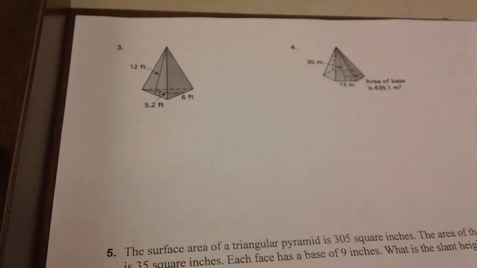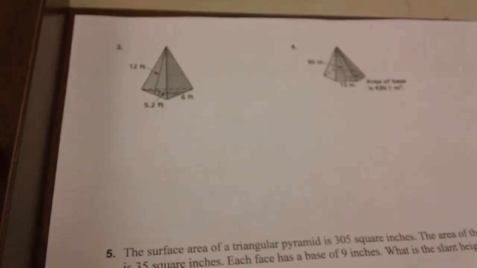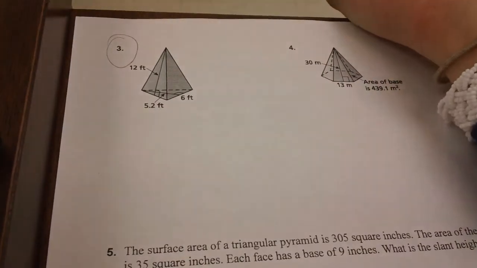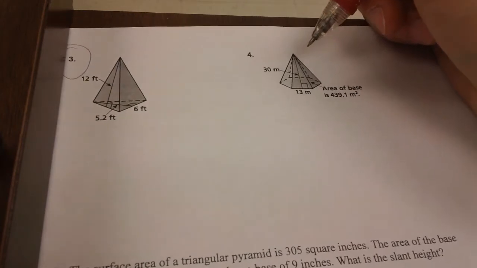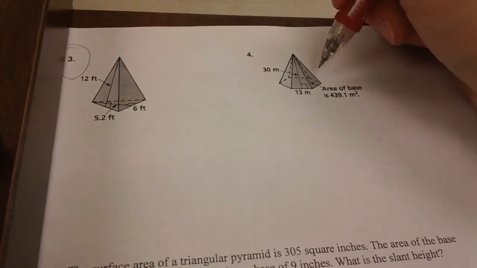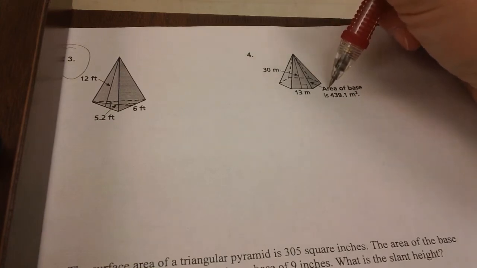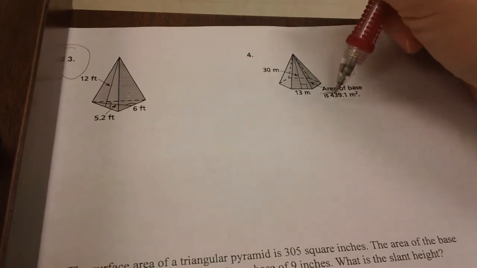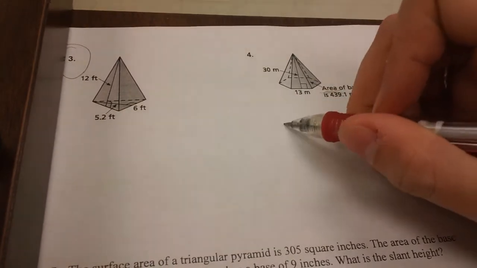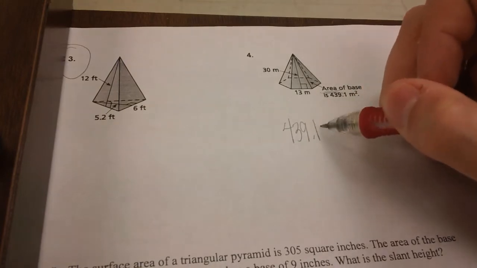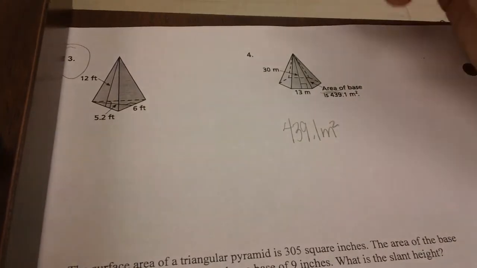Okay, flip your paper over to the back. I'm going to have you do number 3 for homework assignment. I do want to go over number 4 with you though, since the base is an odd shape. Now, when that happens, and we don't know how to find the area of the base, we're going to give you the area. So the area of the base is 439.1 meters squared.